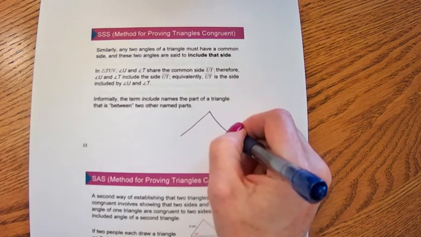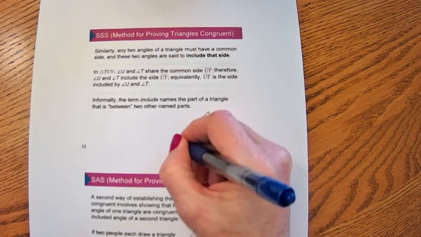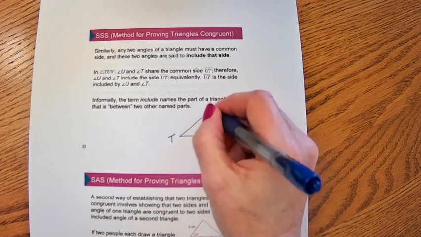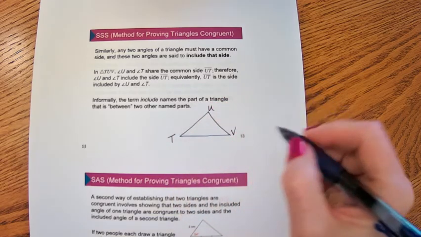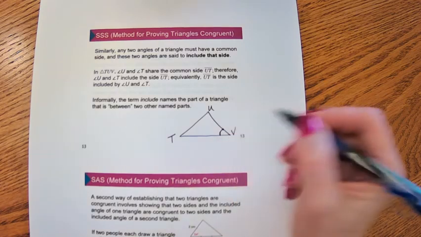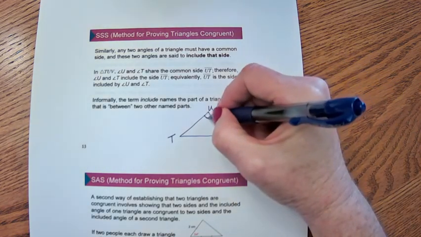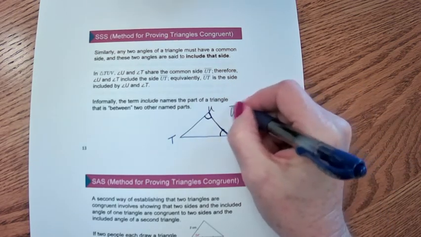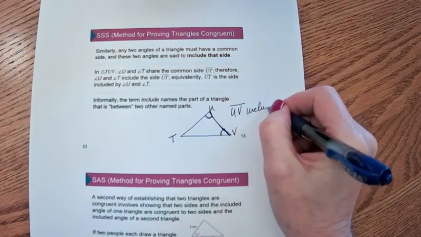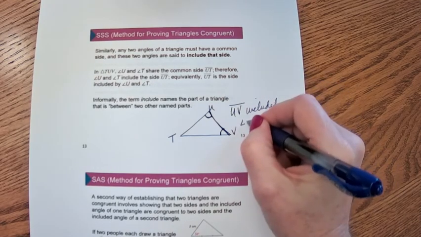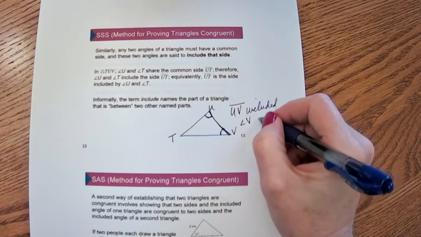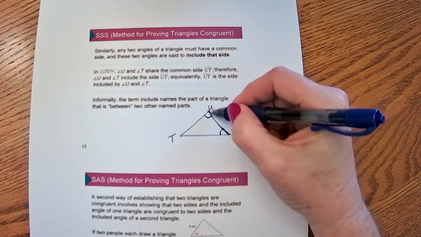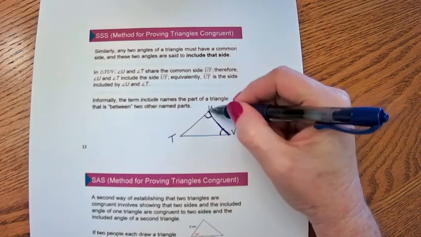Also, if I were to have a triangle, and let's call this TUV, if I have this angle V and this angle U, I would say the side UV is included between angle V and angle U, because we would do angle, then a side, then an angle.